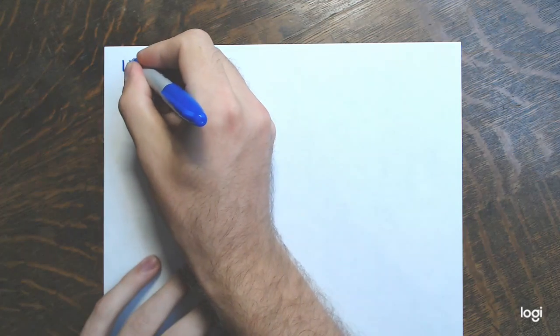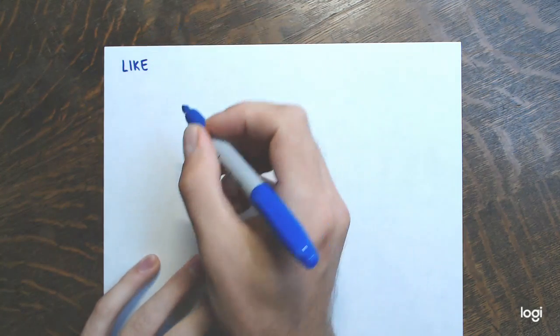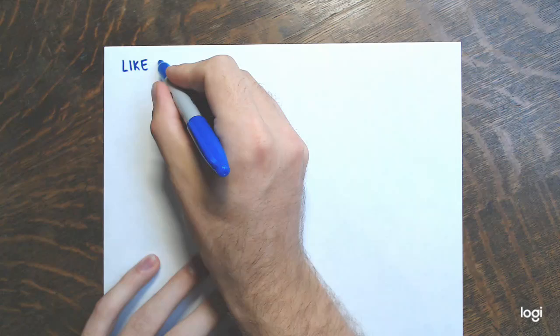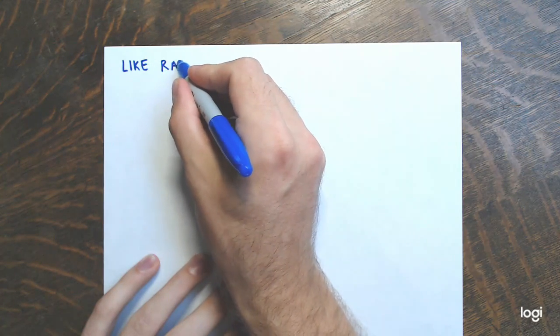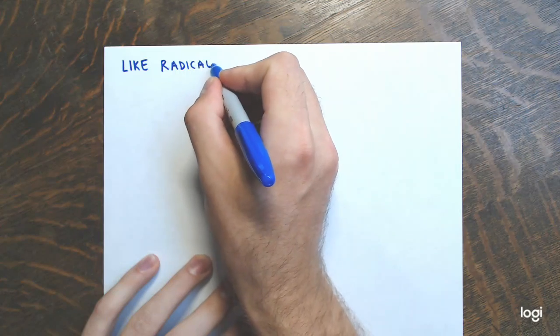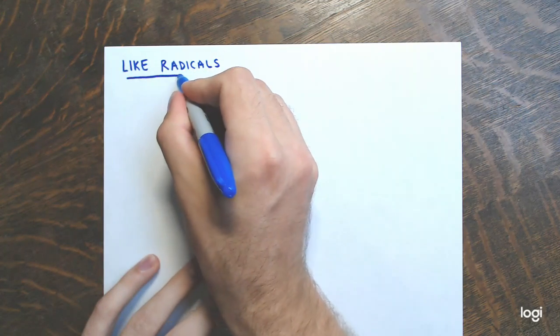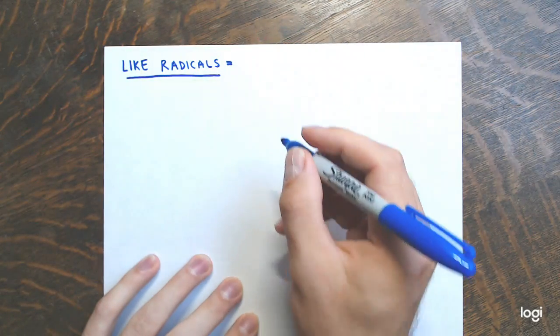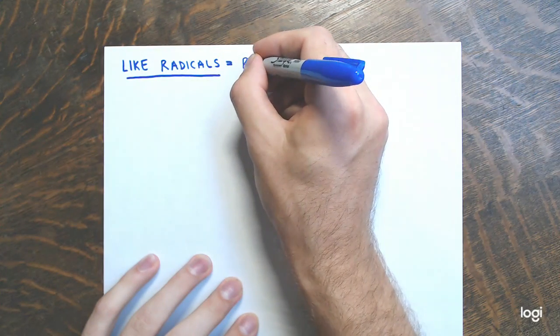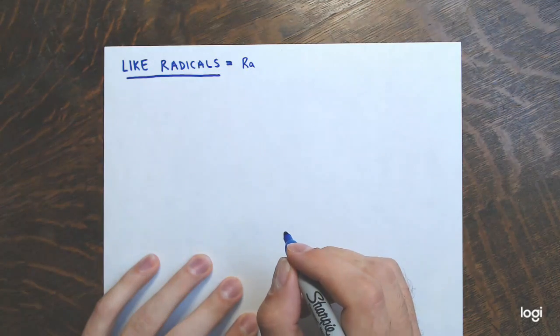Alright, so first I want to talk about the concept of like radicals. This is kind of like like terms when you were adding polynomial terms. Like radicals are radicals that have the same index.